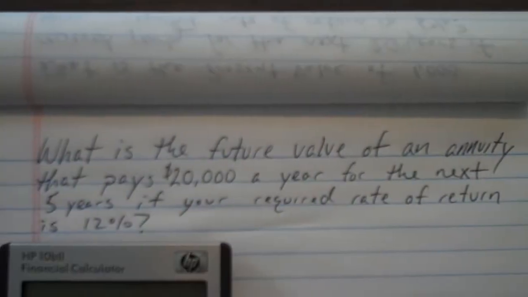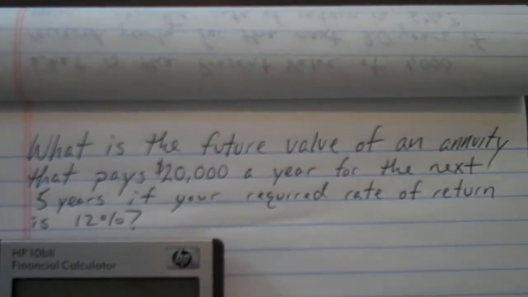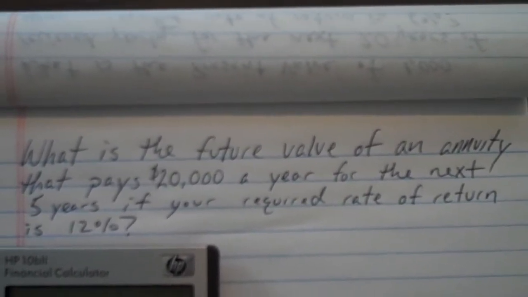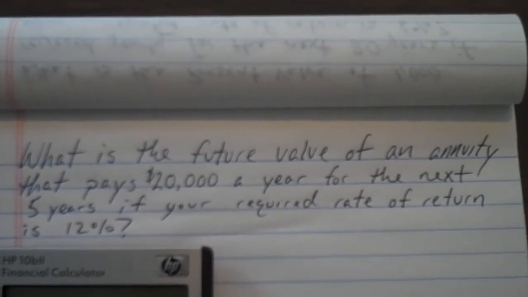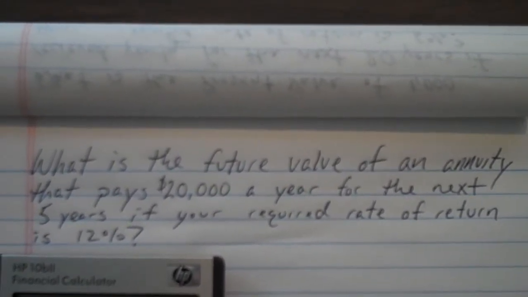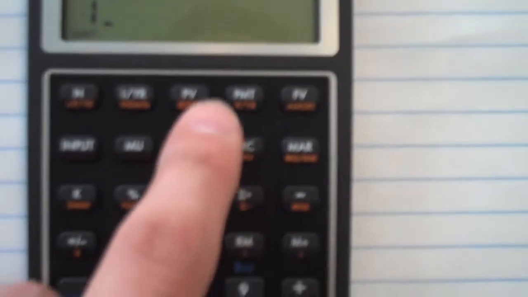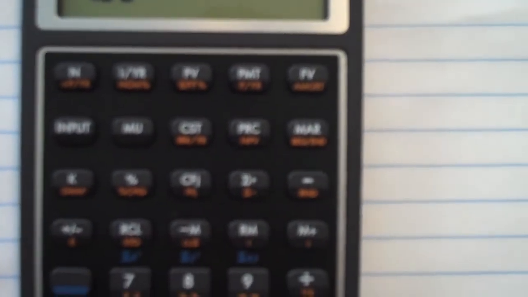Next problem we're going to take a look at reads, what is the future value of an annuity that pays $20,000 a year for the next 5 years if your required rate of return is 12%? So again, go down here and hit 1 orange, and it's the payment button, which is really payments per year if it's orange.